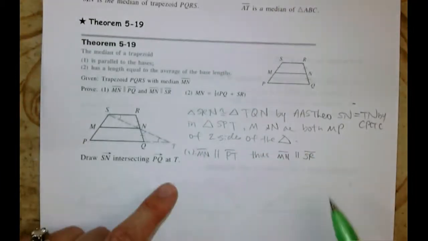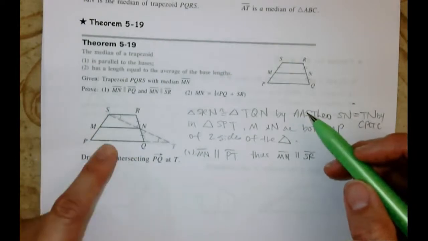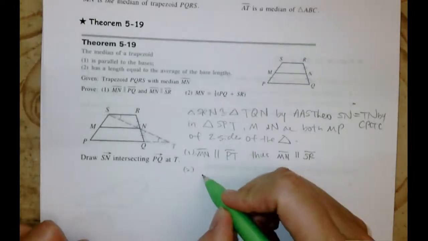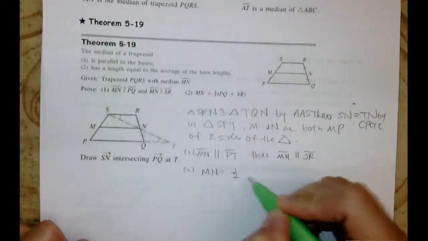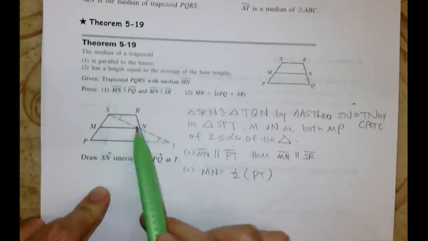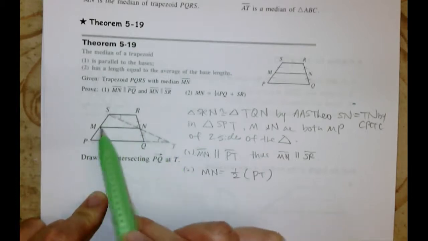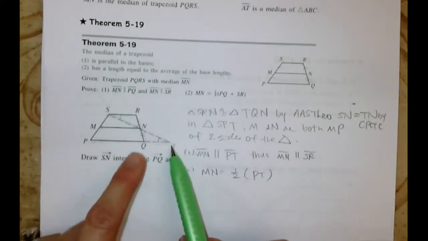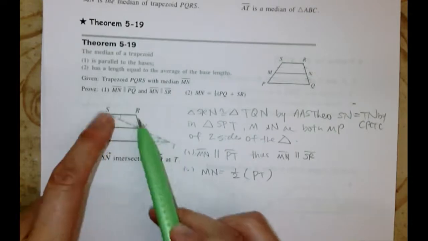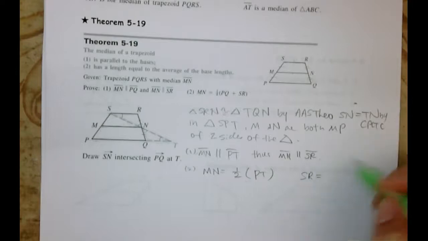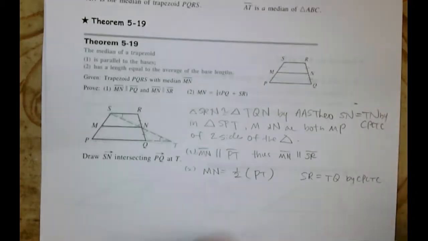Now, if you think about it, MN is 1/2 of PT, right? Because this triangle is connecting the midpoints, so it's half of that. But PT, QT and SR are congruent, right? Because these are CPCTC, so SR equals TQ by CPCTC. Actually, it's not quite CPCTC.